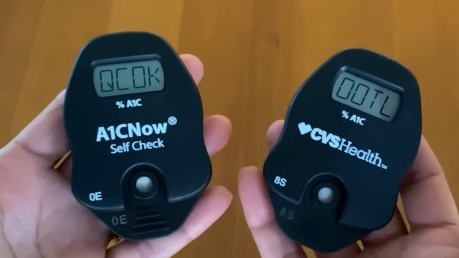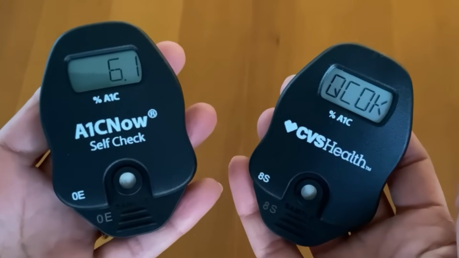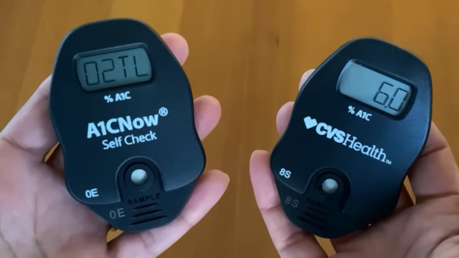Now the $1,000,000 question is, are these tests accurate? Can you actually trust the A1C number that you get with an at-home test? So for this video, I decided to do a little bit of an experiment, and I wanted to compare the A1C Now test kit to the CVS test kit, just to see how similar they were. And this was the result. You can see, very similar.